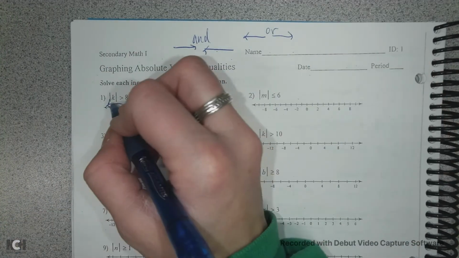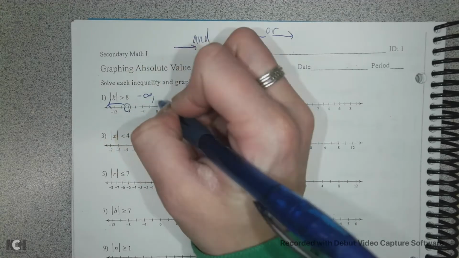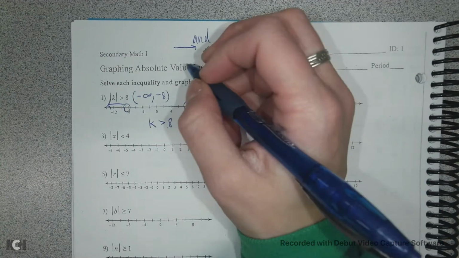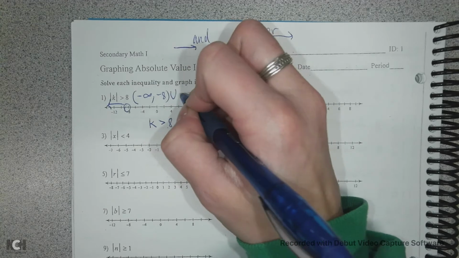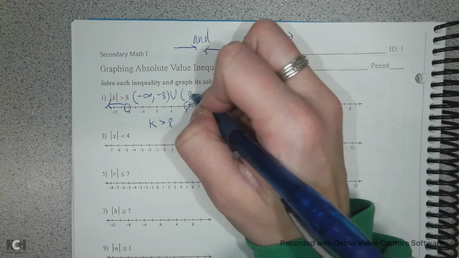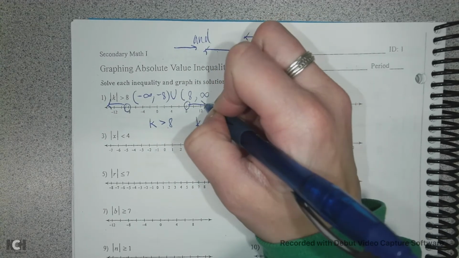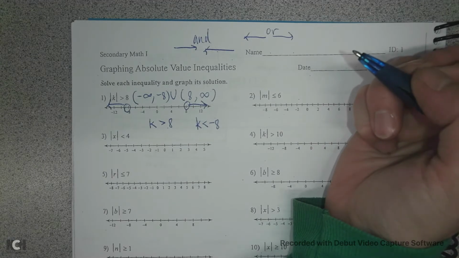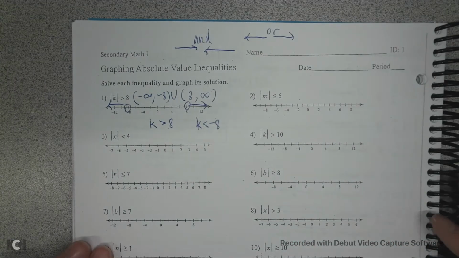So my interval notation to the left forever and ever means -infinity, then I get to -8. There's nothing filled in, so I have parentheses, union, parenthesis, because it's open, 8. To the right forever means +infinity. And then we're done.